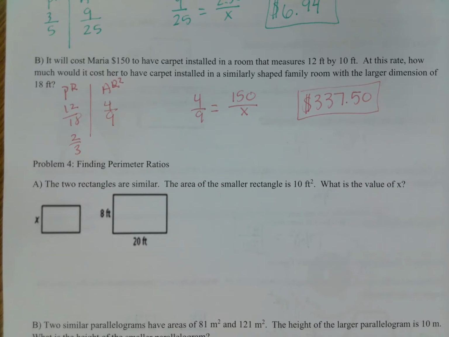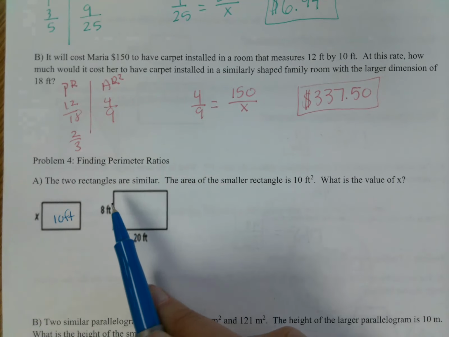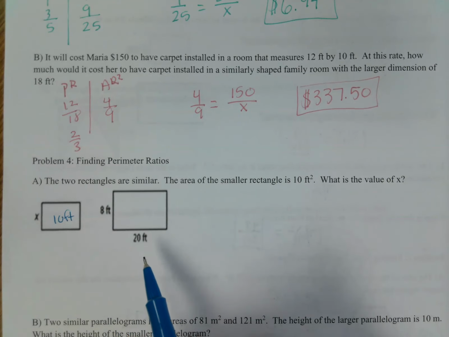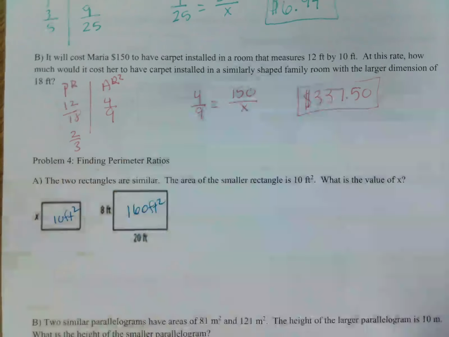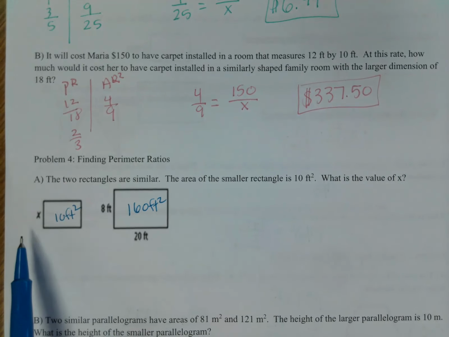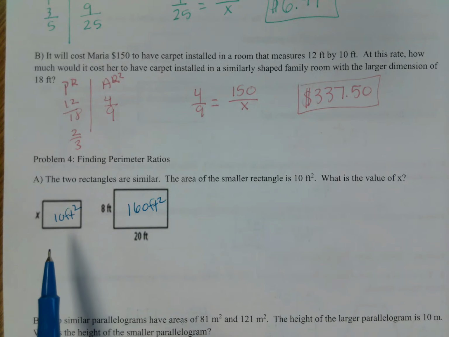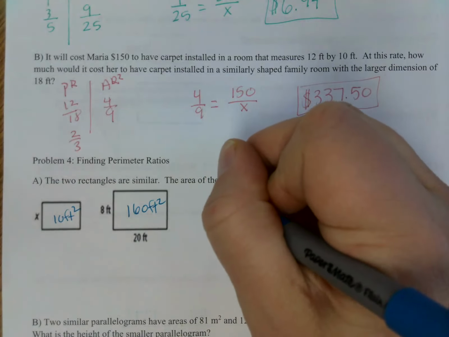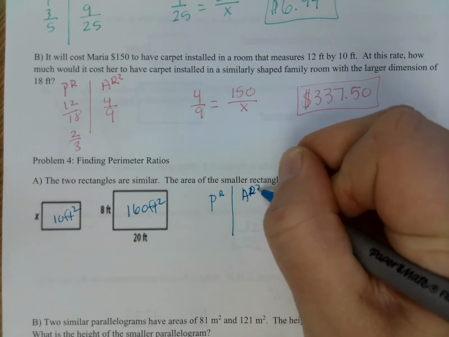Okay, it's telling you that the two images are similar right off the bat. It says the area of the smaller one is 10 feet. So I know inside this would be 10 feet. I have enough information to figure out the area of this one. So 8 times 20 would give me 160 feet squared. It should be squared. So now we have to figure out what this length is. What we have is enough information to figure out the perimeter ratio. Because remember, perimeter ratio is always going to be one-dimensional. Area ratio is always two-dimensional.